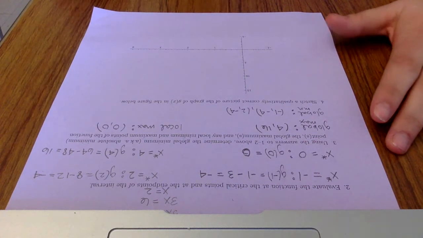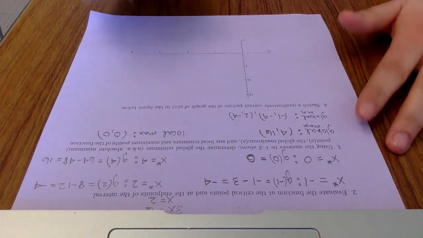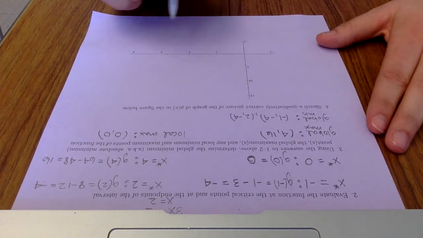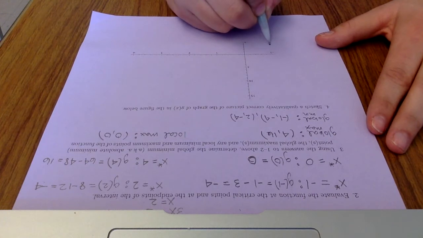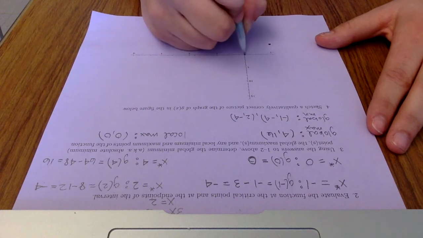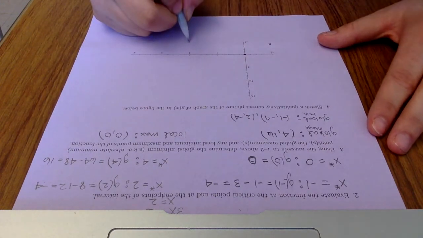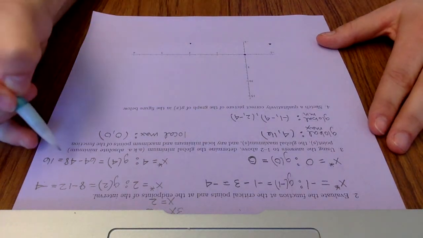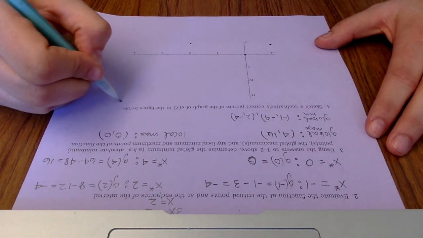Okay, so now let's use all that information to sketch a qualitatively correct picture of the graph of g of x. So I can first of all put in the points that I know. So I know -1, -4. So I have this point. I know that I have the point 0, 0. And then I know that I have the point 2, -4. And finally, I know that I have the point 4, 16, which is right here.